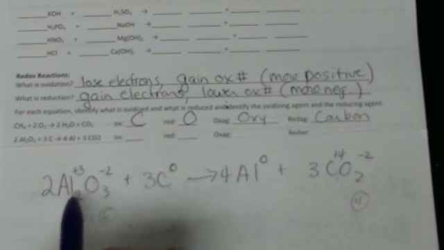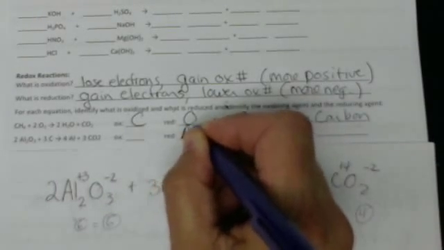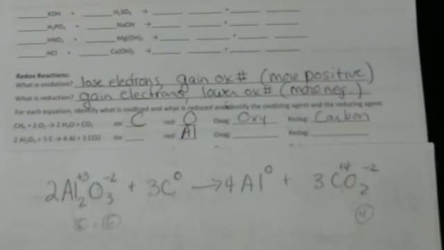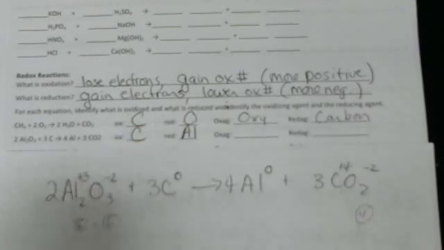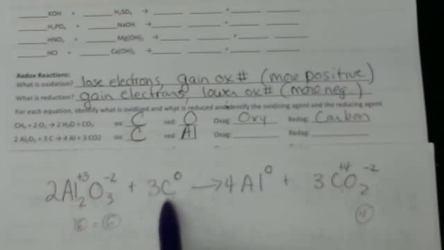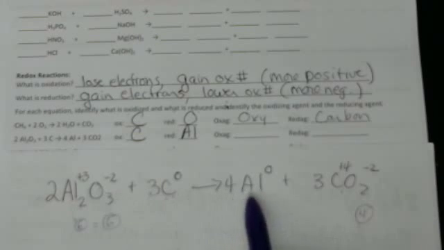So what happened? Aluminum reduced from +3 to 0. Carbon oxidized from 0 to +4. In a double replacement where what's replaced is the cation, the positively charged ion, the one being replaced, the aluminum being replaced, is always reduced.